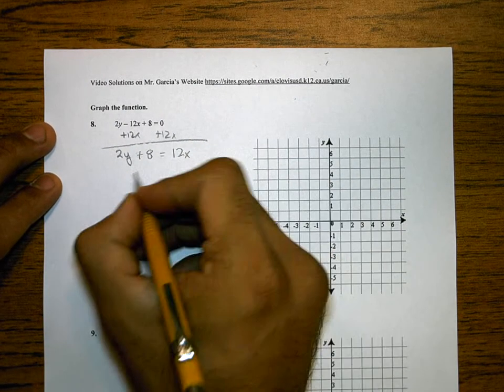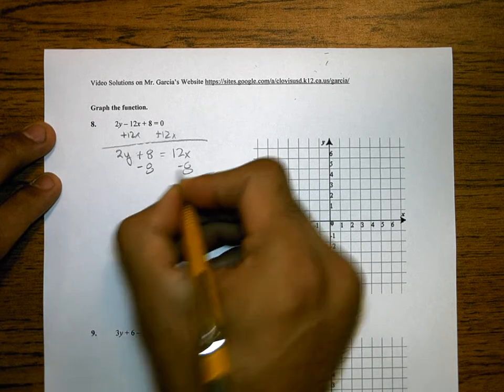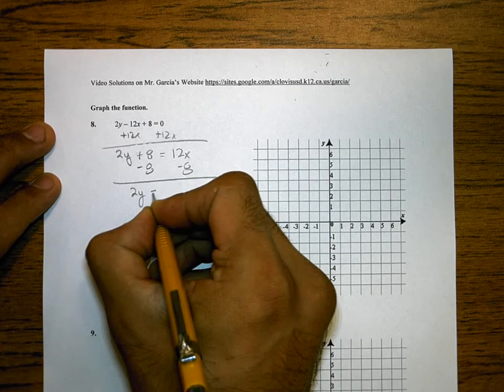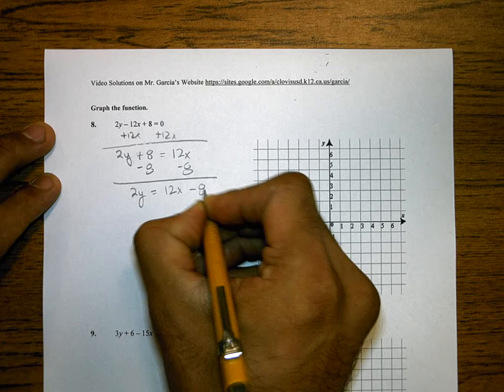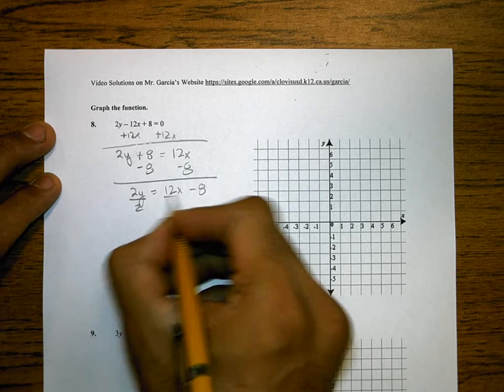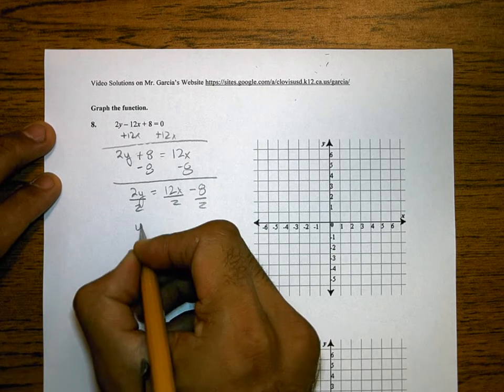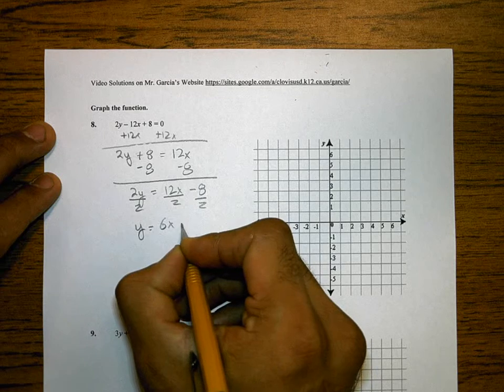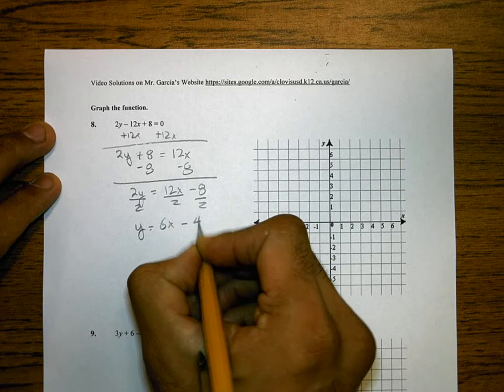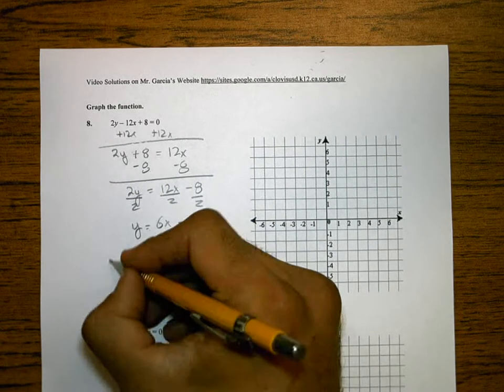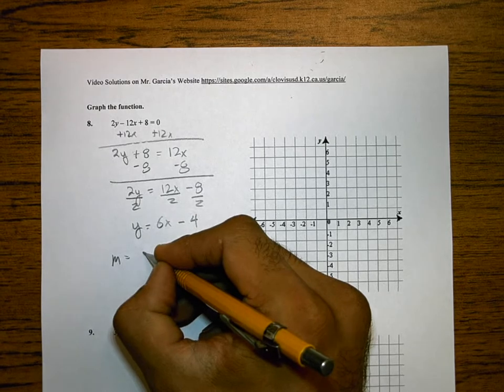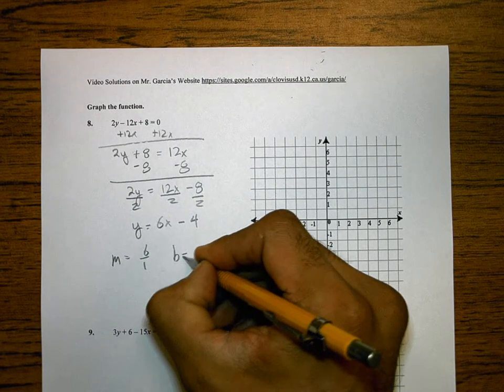I could have done the 8 first. I'm just doing it in 2 steps. Then I'll subtract 8 from both sides. Then I'll divide by 2. I get y equals 6x minus 4. So my slope in this case is 6 over 1, and my y-intercept is negative 4.